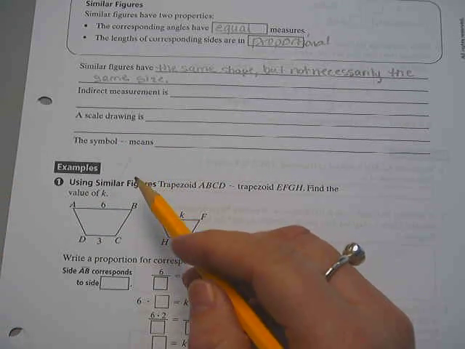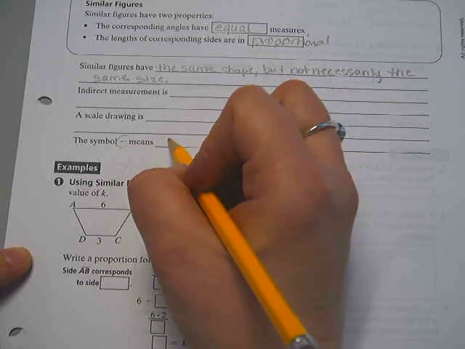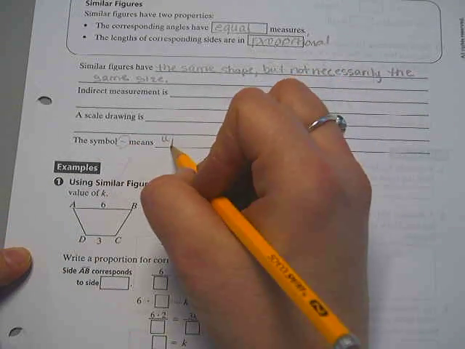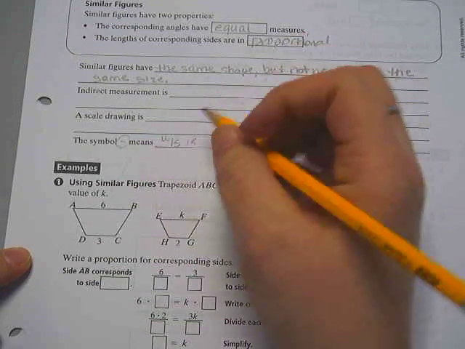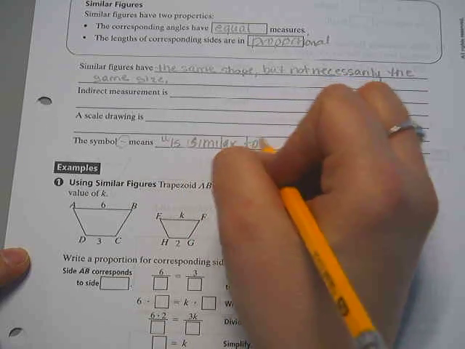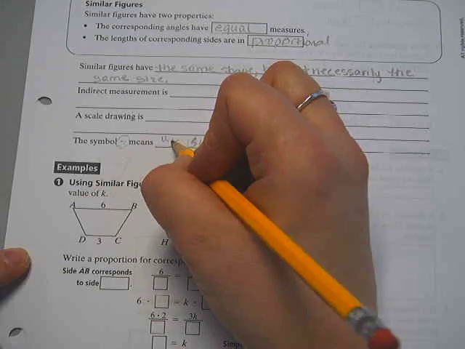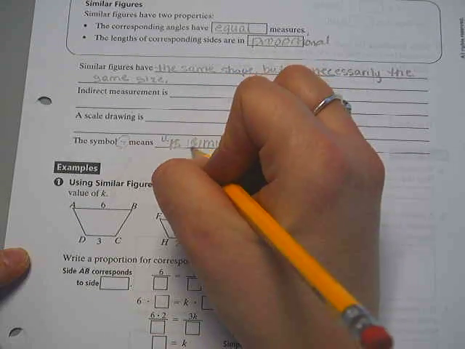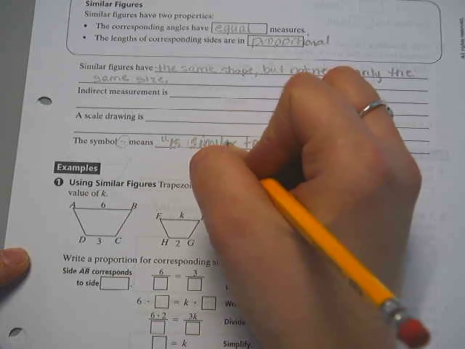This symbol, this little squiggle line, you know how we talked about mathematicians always want to find little shortcuts to make things shorter? This symbol right here means is similar to. So that little symbol means is similar to.